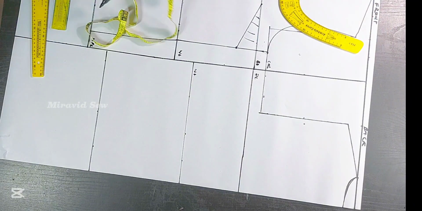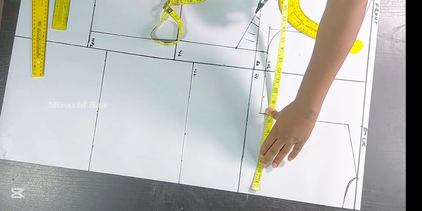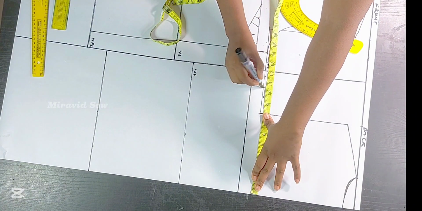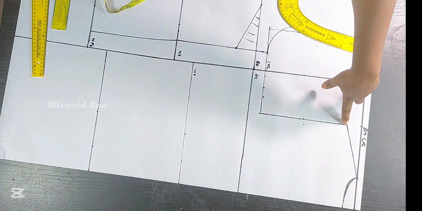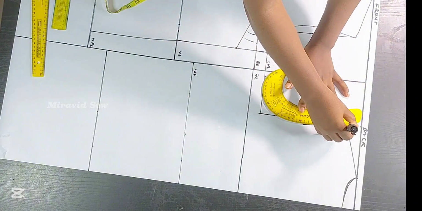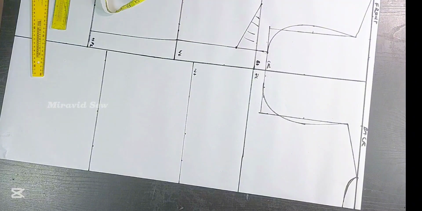Mark out your bust measurement right on the chest line. For me, I'm using 10.5. And then I'll connect, making sure that my curve passes from here to this point and touches this point. So we have our armhole curve for the back.